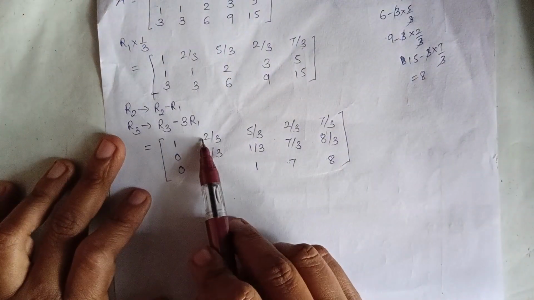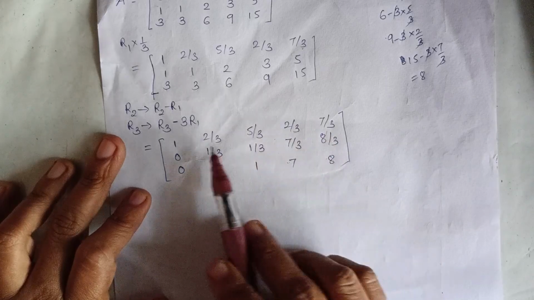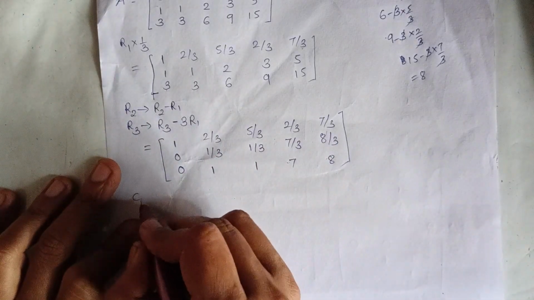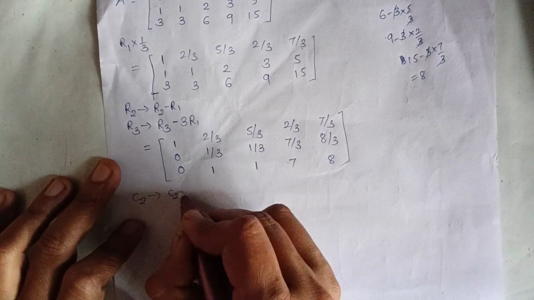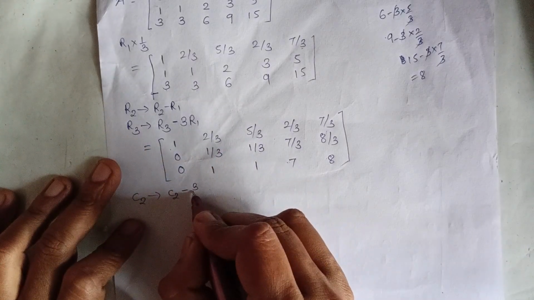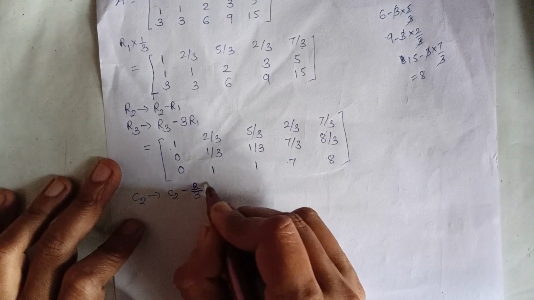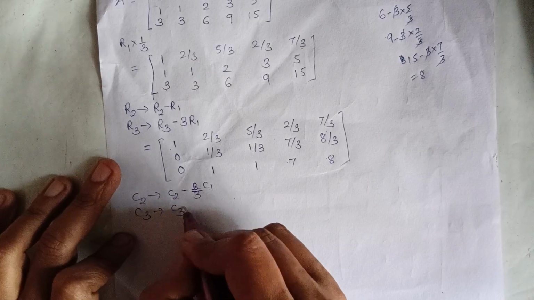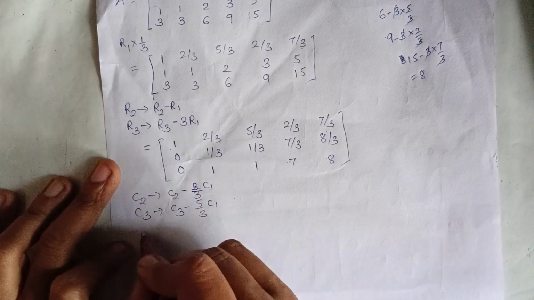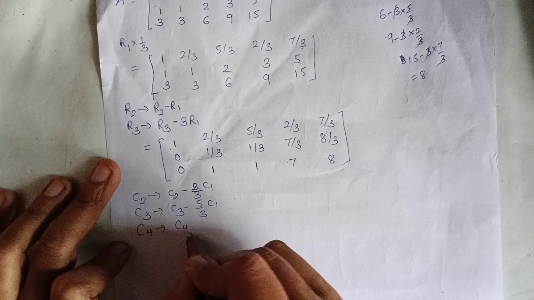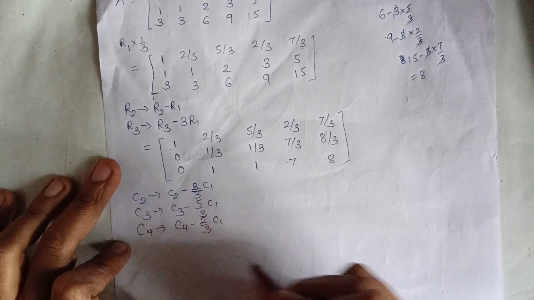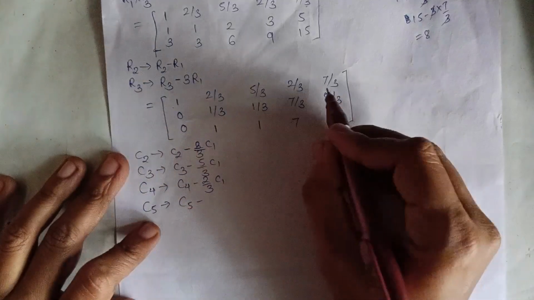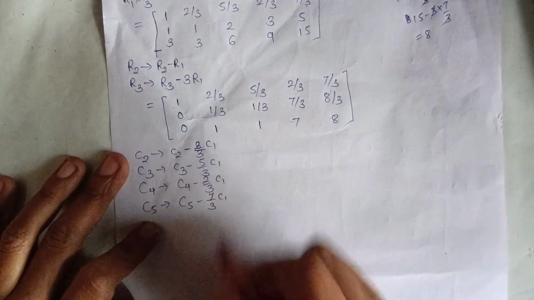Okay. Now you have to make these numbers 0, so we have to make use of column operations. Starting with C2, C2 minus 2 by 3 C1, C3 minus 5 by 3 C1, C4 minus 2 by 3 C1, and C5 minus 7 by 3 C1.